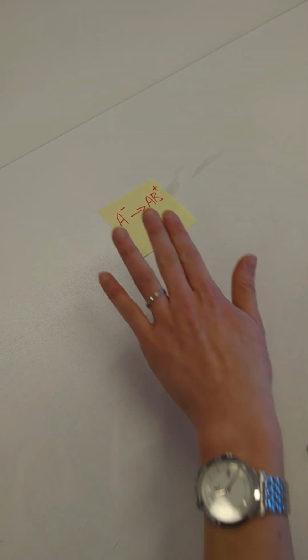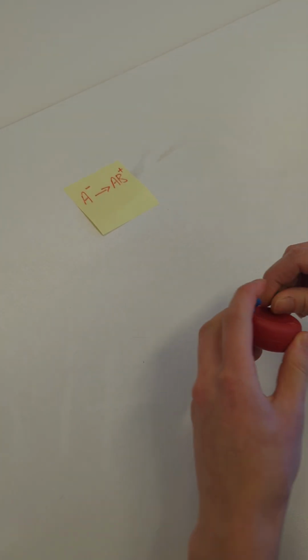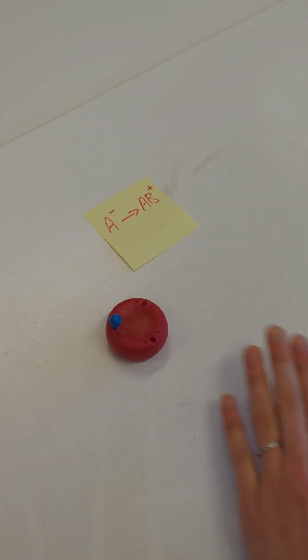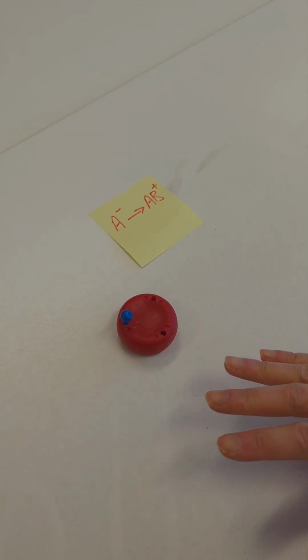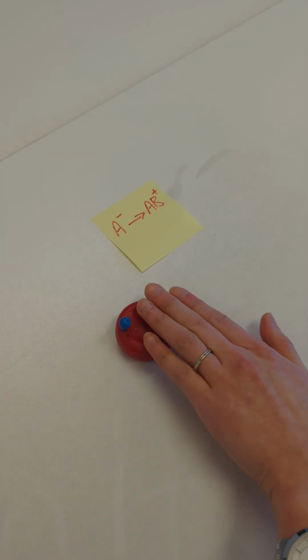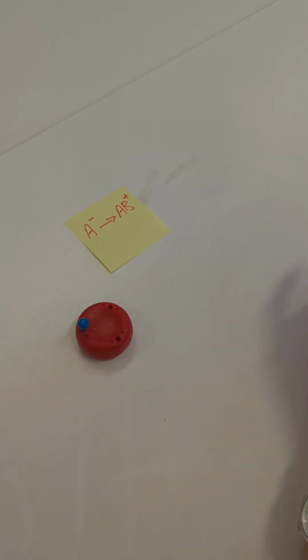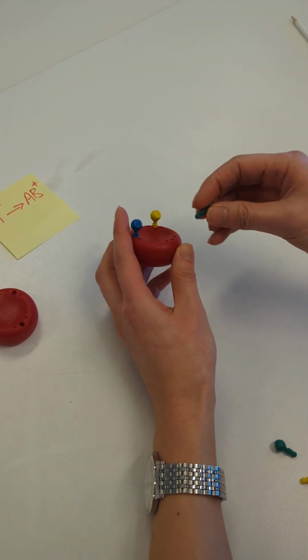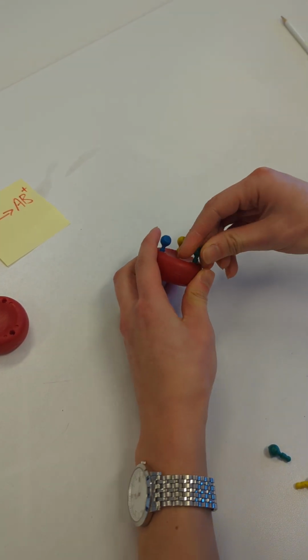Okay, so let's take a look at the donor here. The donor is A negative, and I have prepared the model for it. We're not going to worry about the antibodies because only the red cells will be given to the recipient. And our recipient here is AB positive, so there will be A antigen, B antigen, as well as the Rh on this person.